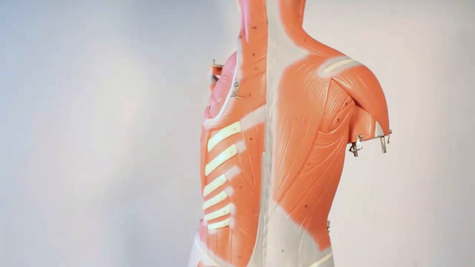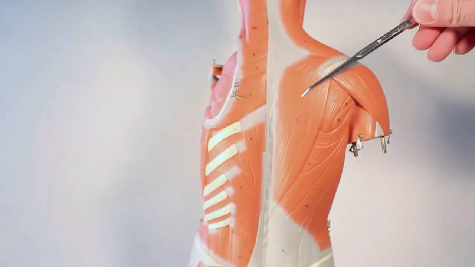Now the action of trapezius, well, it really depends on what part of the muscle you're looking at. But some of the actions are to stabilize, elevate, it can retract, it can rotate the scapula. So it all depends, are the muscle fibers pulling up for elevation or the muscle fibers pulling down?